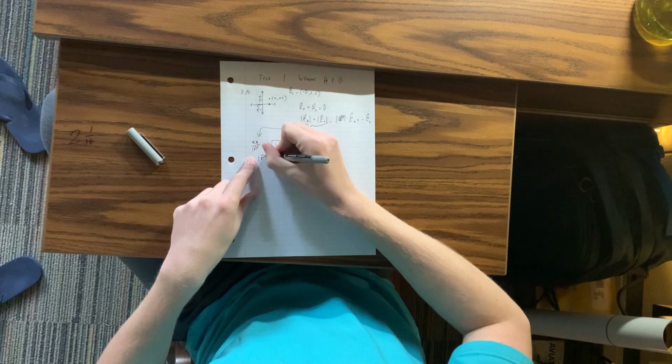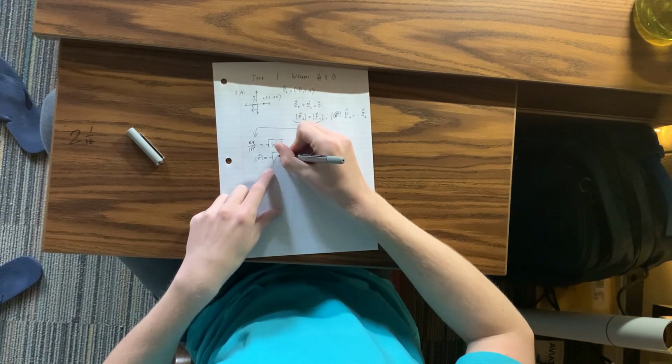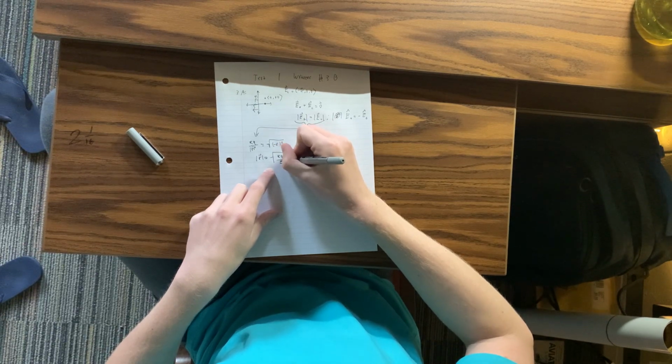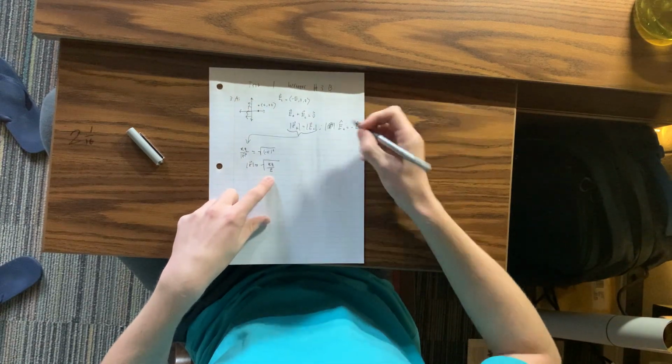So by using algebra, I'll let y'all derive this for yourself, but we wind up getting the magnitude of R is going to be KQ over the electric field referencing this E up here.